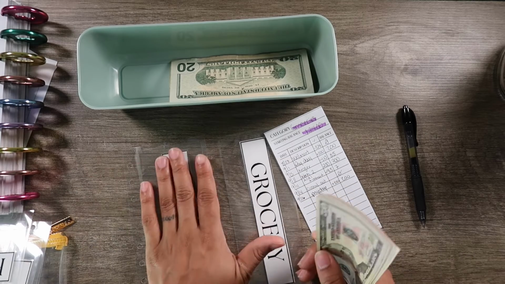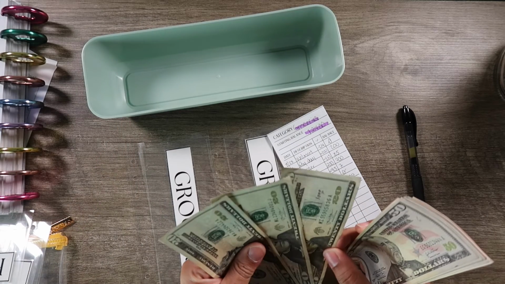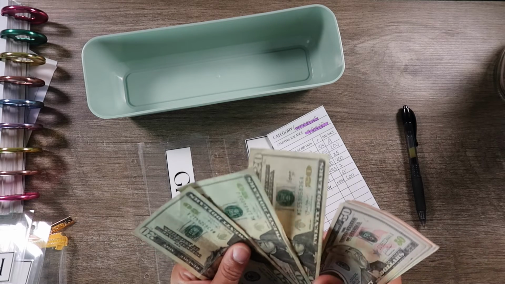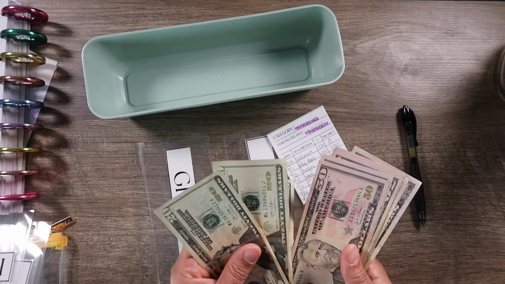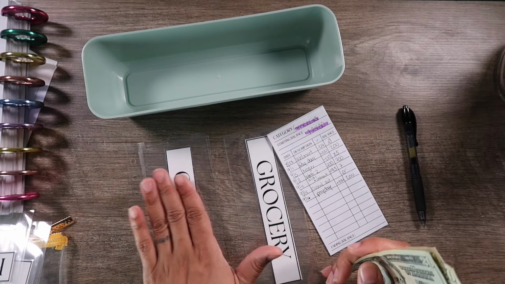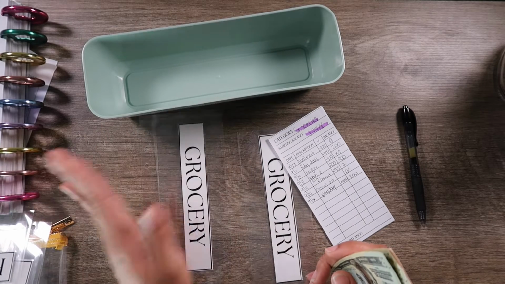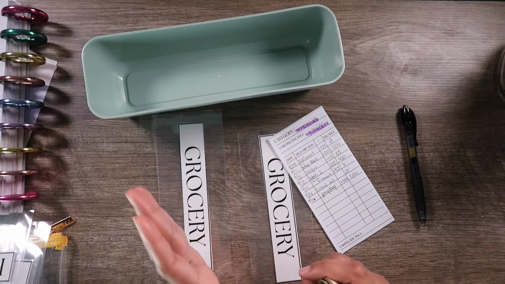And whatever is left in the envelope after I grocery shop or after whatever, I leave it in there until I go through my budget again next payday.